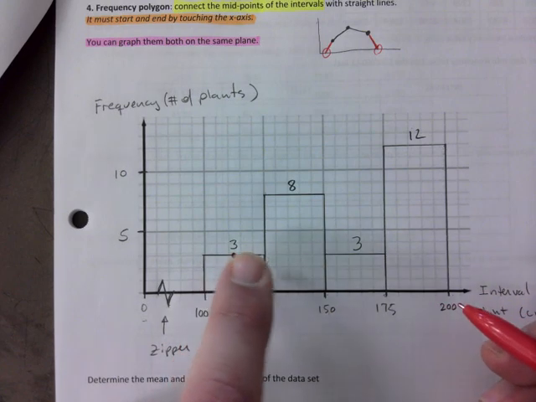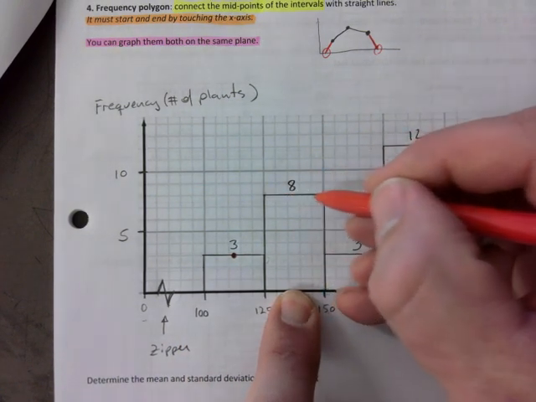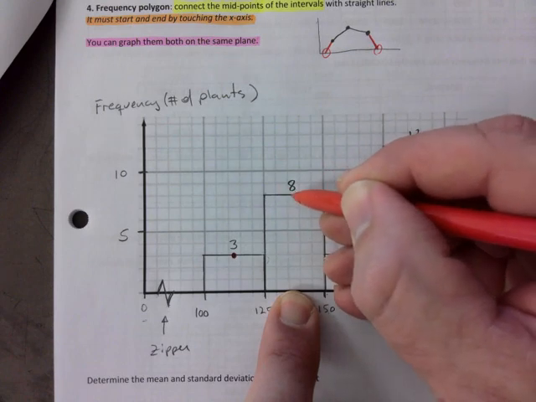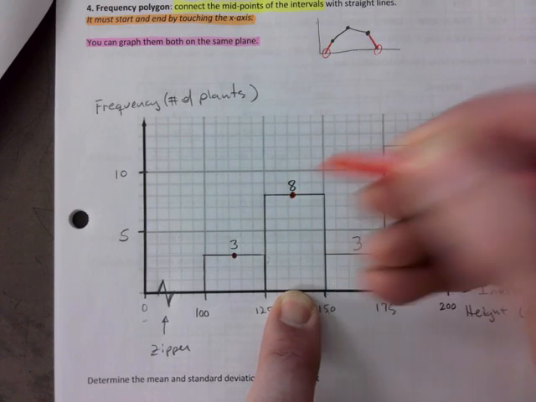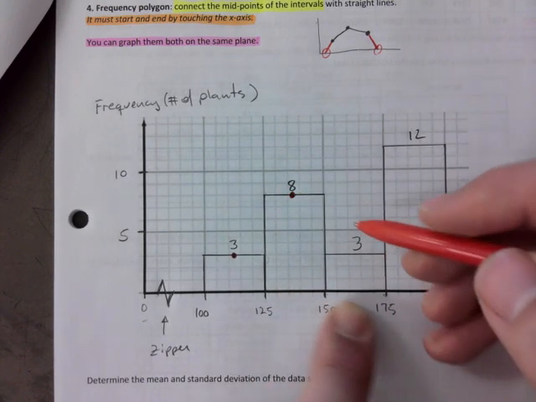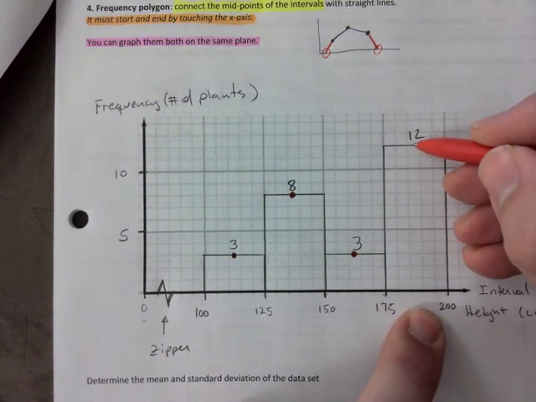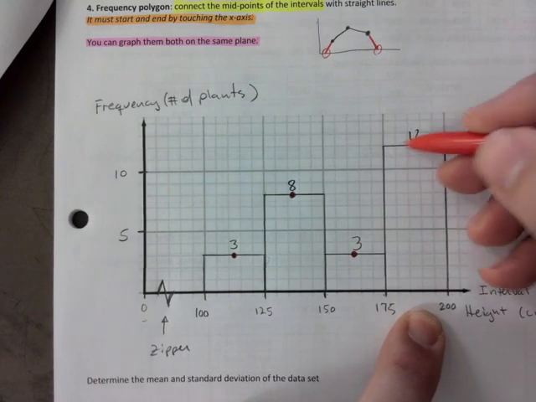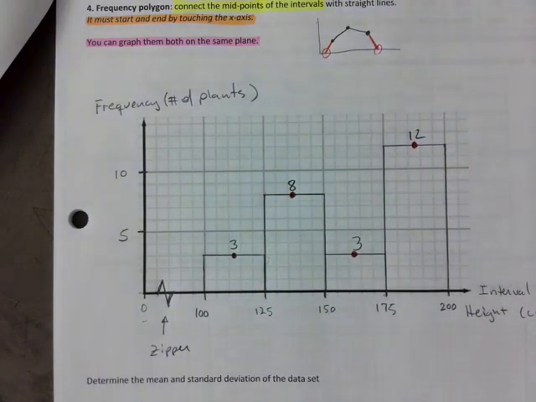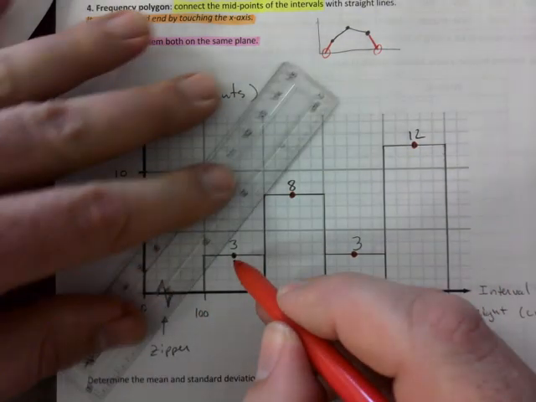Then I go to my next category. And the midpoint is going to be right here. My next category, the midpoint. So you just basically find the center of each bar, but it needs to happen at the very top of the bar. And here you go. So you connect them.